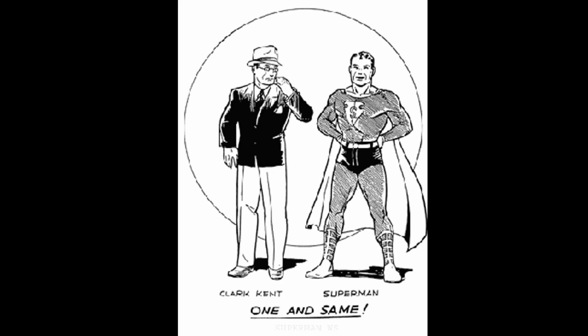Here we have Superman concept art from 1935. I personally very much enjoy this, but quality-wise, we'll go probably a 2. Whoa, it is their concept art.